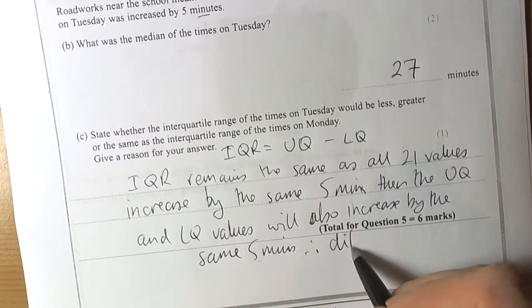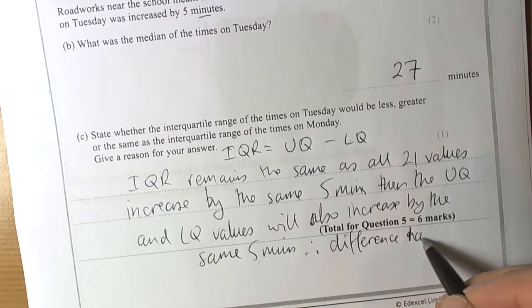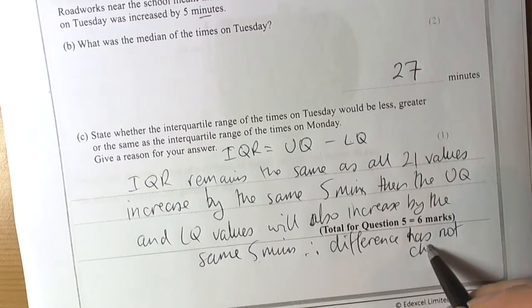Therefore the difference has not changed.